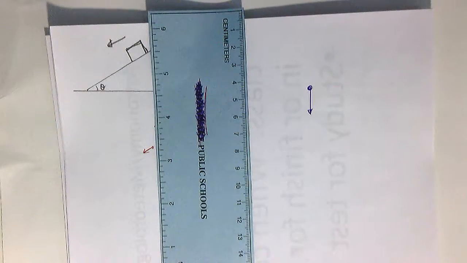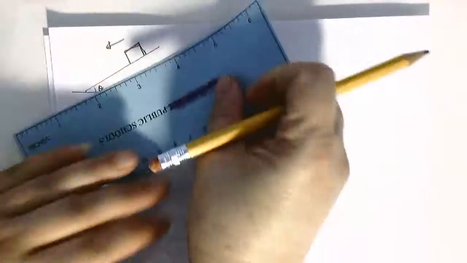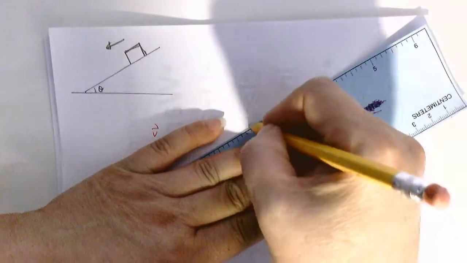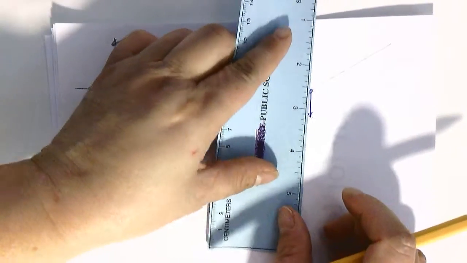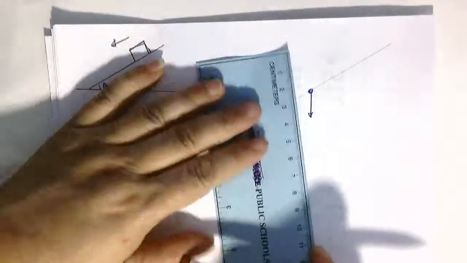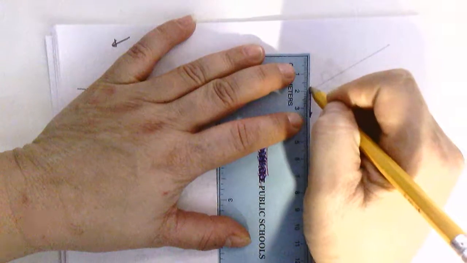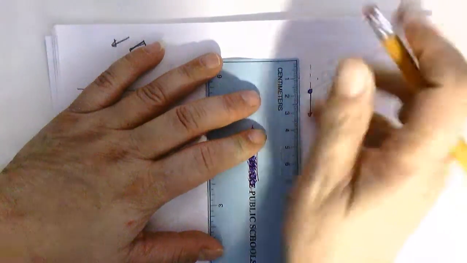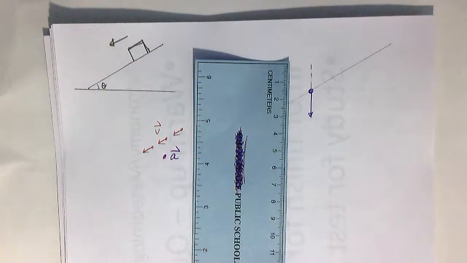Then I'm going to lightly pencil in the inclined surface. Okay, so there's my inclined surface. Now I'm going to take this weight and make it go up as a dashed line, because it's not really there.